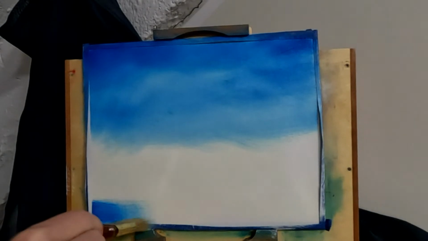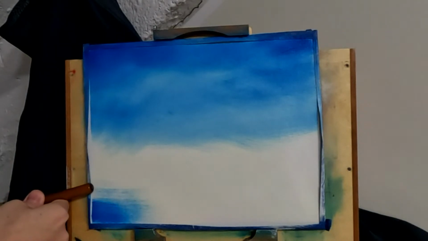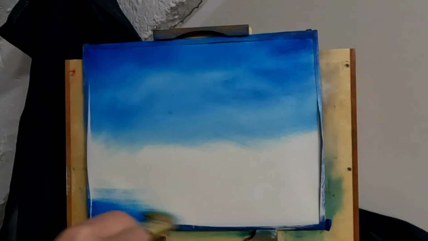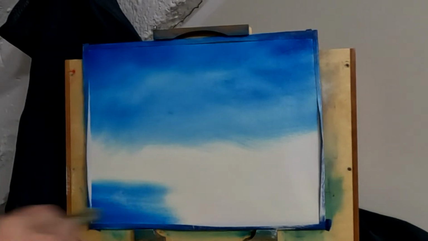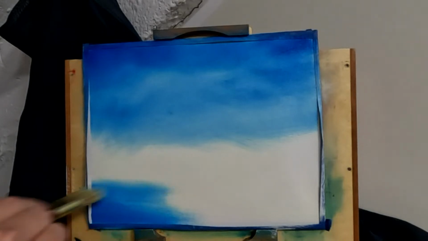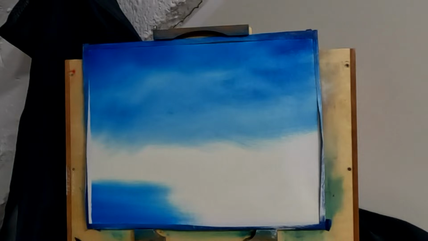I'm just gonna throw some water in here. It's gonna be a little weird because this tape's coming off. Next time I'll remember to stick it a little bit better. I'm making these as straight as I can. It's a little hard with the camera in the way.